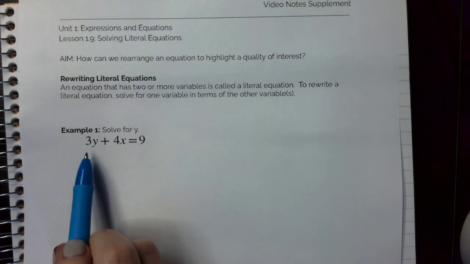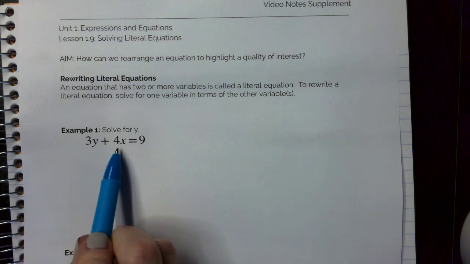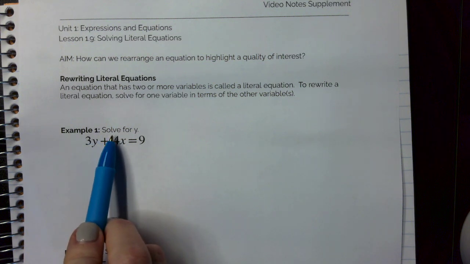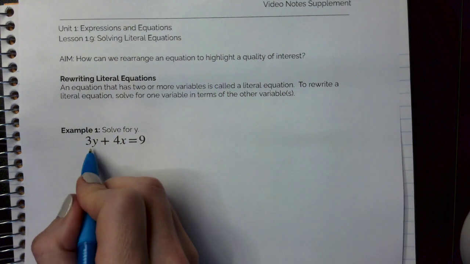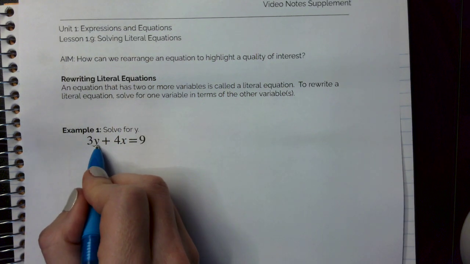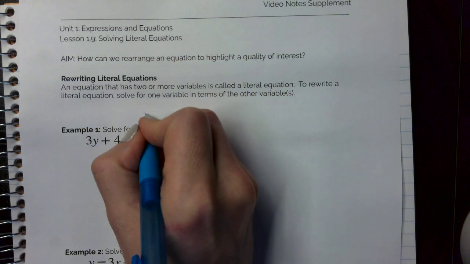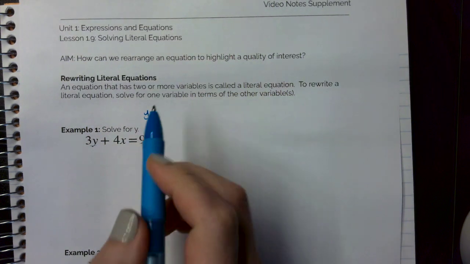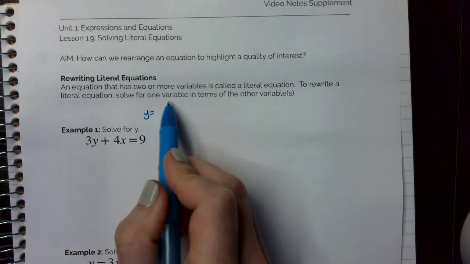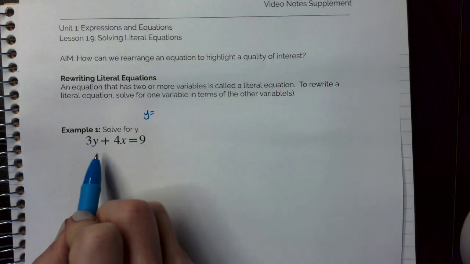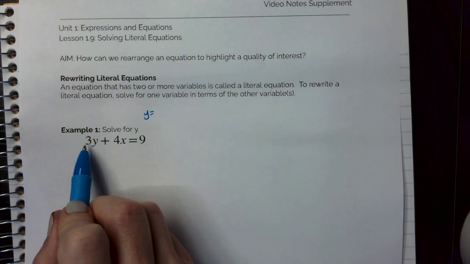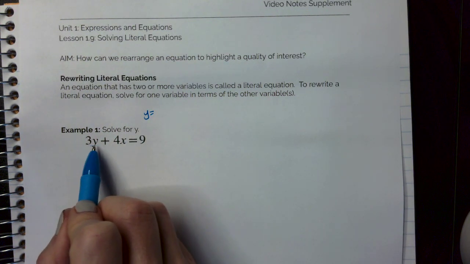Here we have our first literal equation. There is both a y and an x variable. So we have to pay attention to the directions. Solve for y. We want to isolate y and end up with something like y equals, and this will definitely be in terms of x. This expression will have x in it. So it's like solving an equation, right? We want to isolate y by itself.